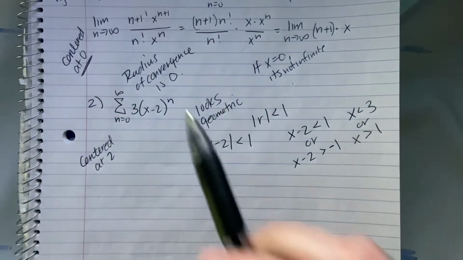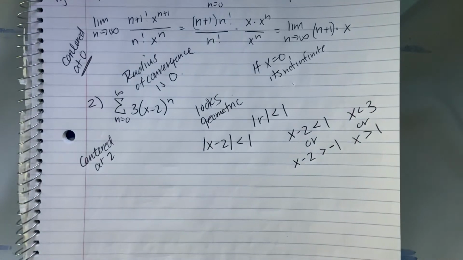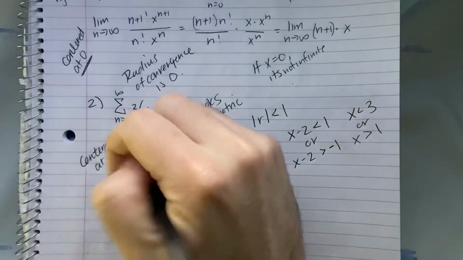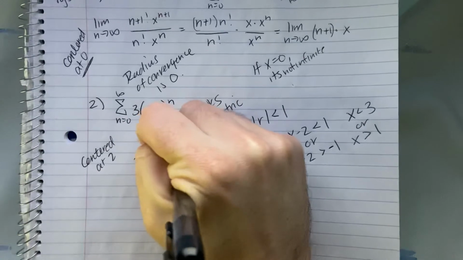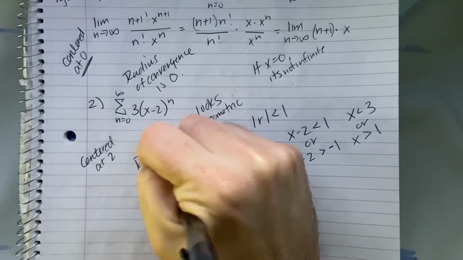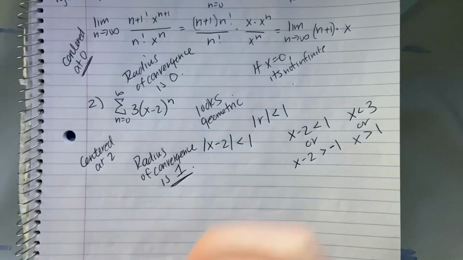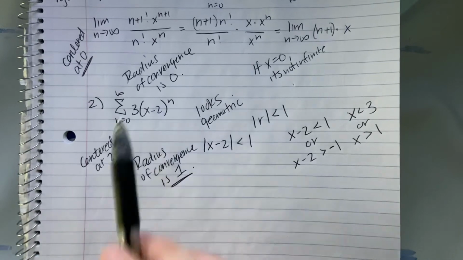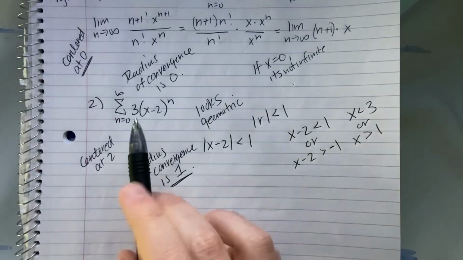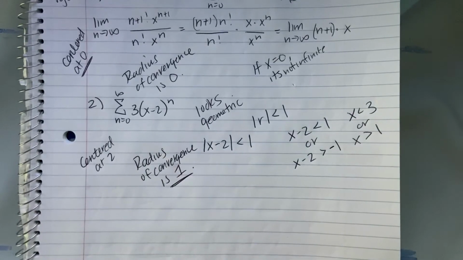So what is my radius? How far out from 2 am I going to get to my 3 or 1? I'm going out 1 on either side. So my radius of convergence is 1, because I can go 1 out on either side and this thing will still converge. It'll create a geometric series. For example, if I plug in 2.5, which is only a half out from my center, this will be 3 times 1/2 to the n. And we actually have tools for figuring out what that converges to.